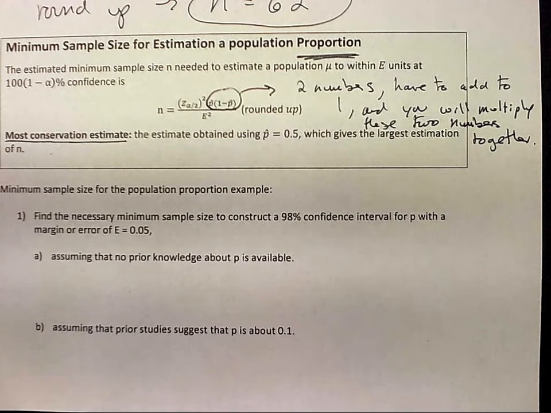So you have two numbers. Call these two numbers A and B. A and B have to add to 1. And you're going to then take A and B, and you're going to multiply them together. What do A and B have to be in order for that product to be as large as it can get?